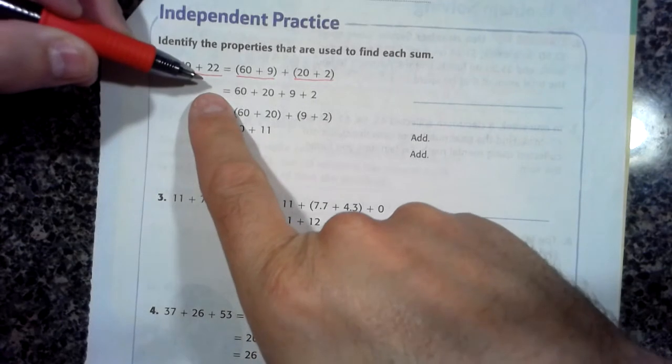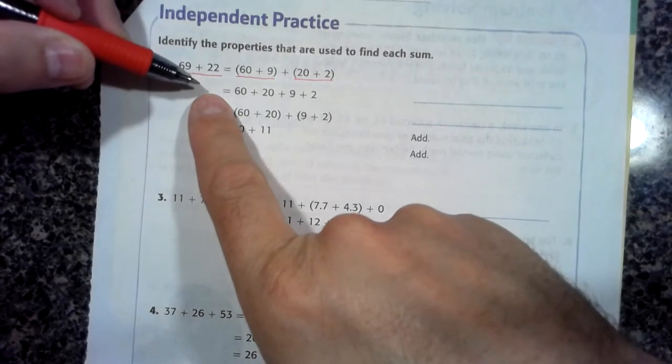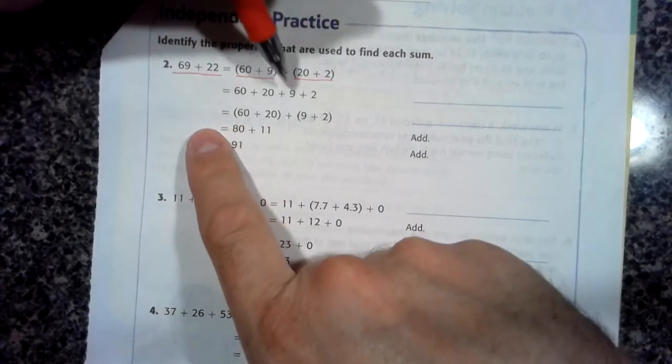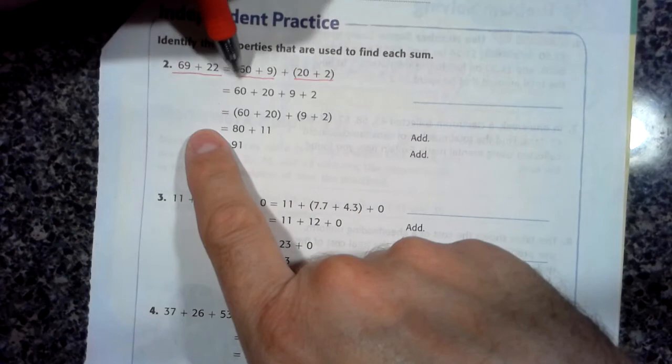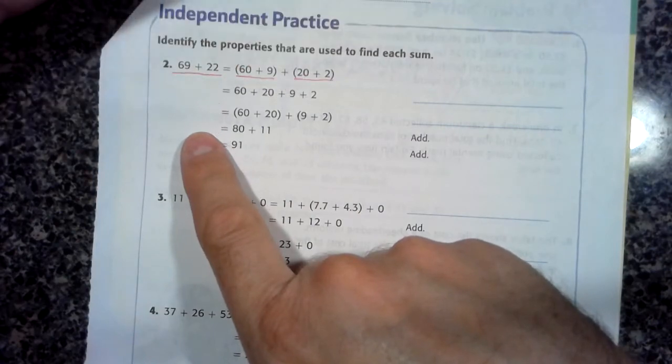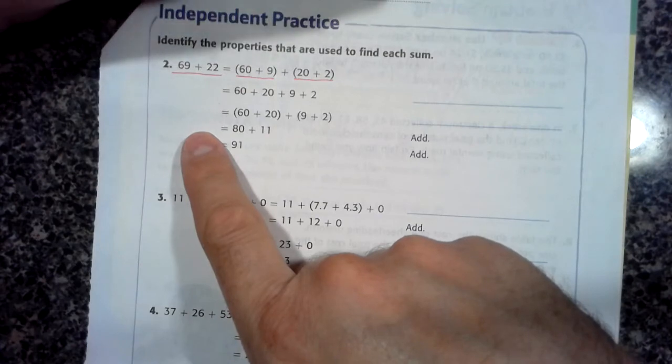Well, looks to me like what they did there was they just expanded that, right? Yeah, they expanded that. And now they took all these numbers. These are the same numbers, right? We have 60, we have 20, we have 9, we have 2. Those are all the same numbers, but they rearranged them. Do you remember what that was called when we can rearrange it?